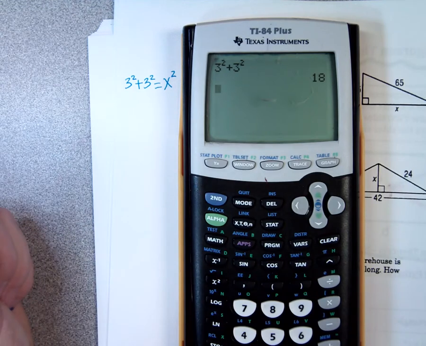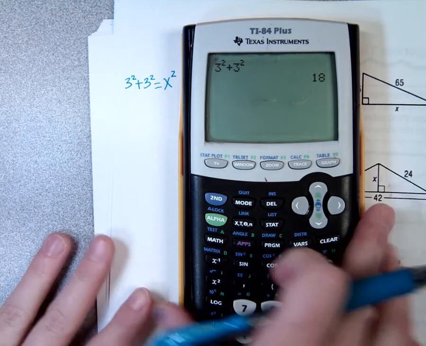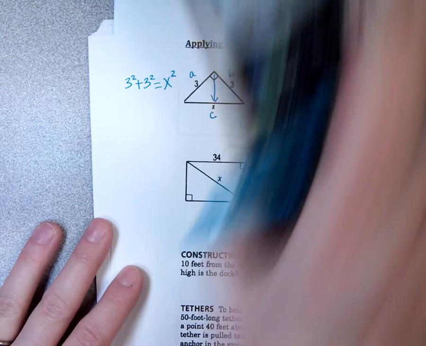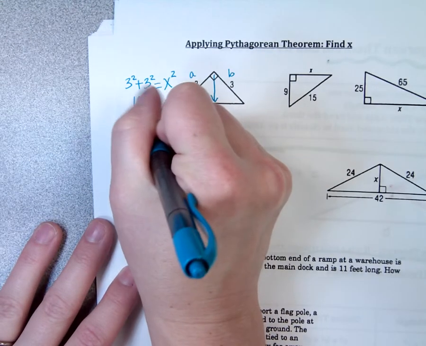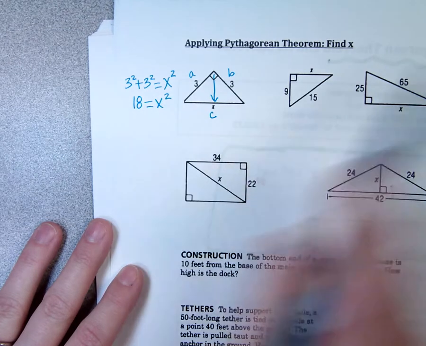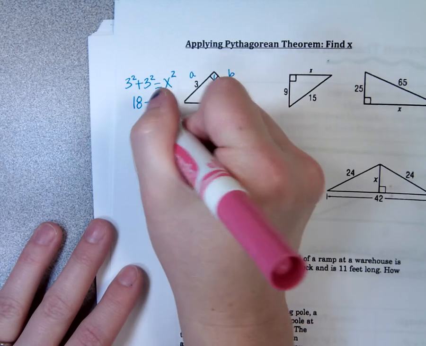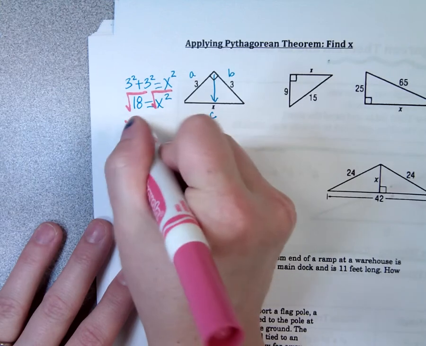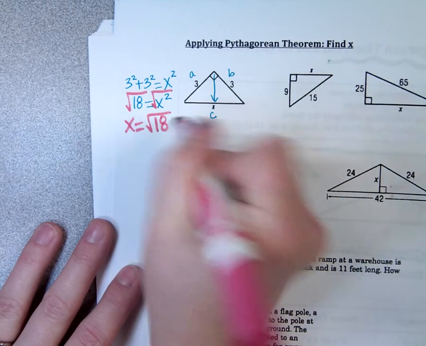And the answer to that is 18. And I know most of you could do that without a calculator. I just wanted to show you with it. So I get 18 equals X squared. But I can't leave that little squared there. Do you know how I make that little squared go away? I square root both sides. And then that gives me X is the square root of 18.